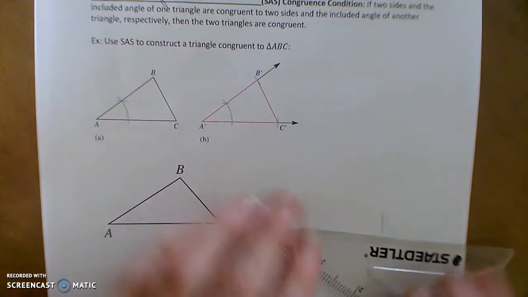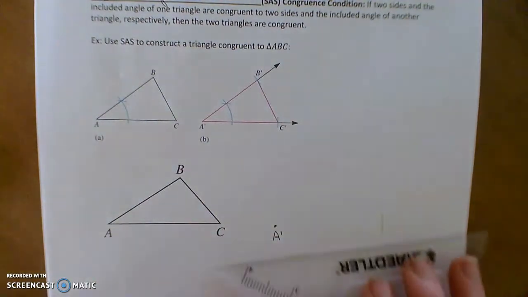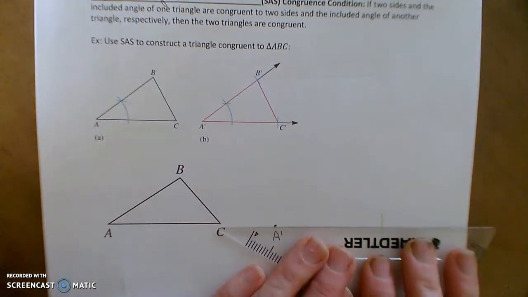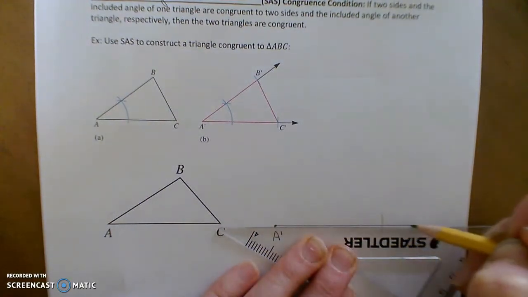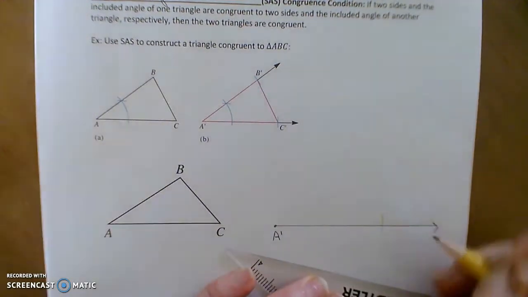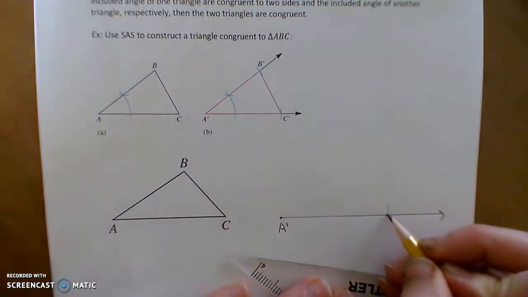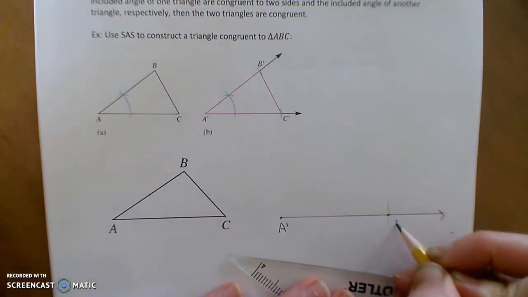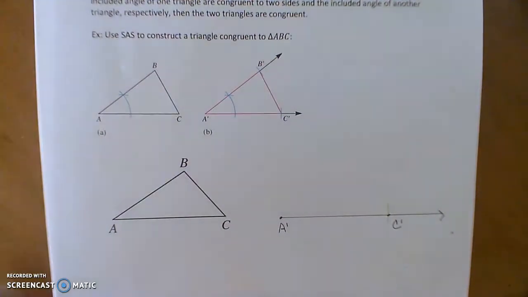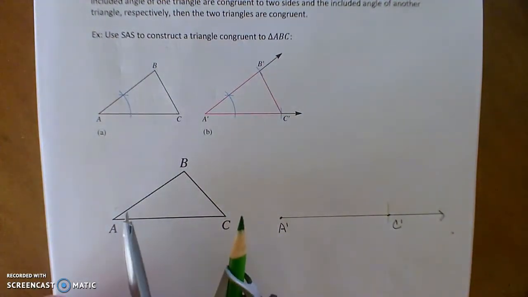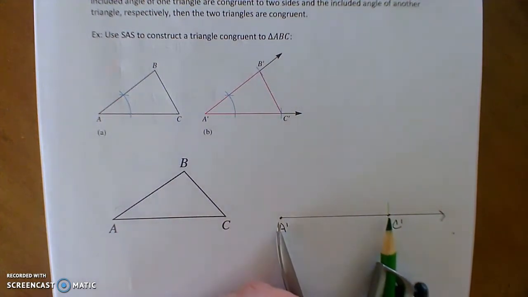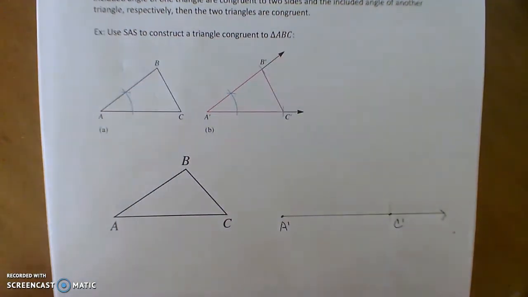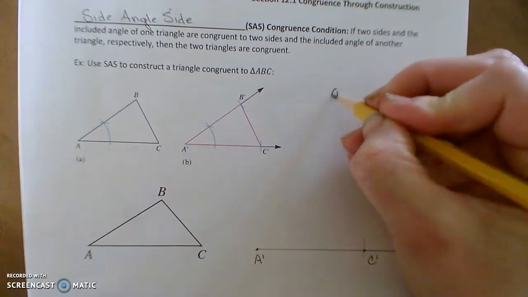And I will also draw in a ray emanating from A prime. So there's the ray, and then this intersection point here will be C prime. So now I know that this side, AC, is congruent to this side, A prime, C prime. So that'll be my step one here.